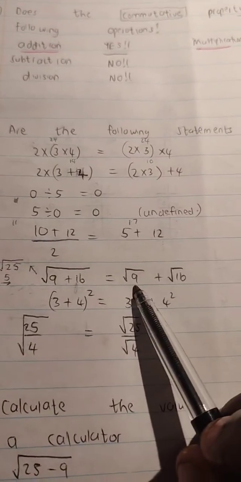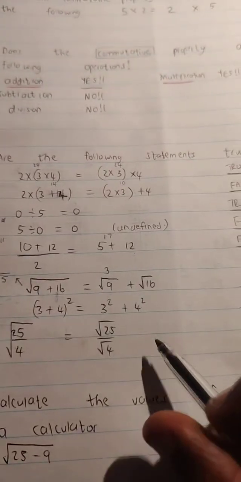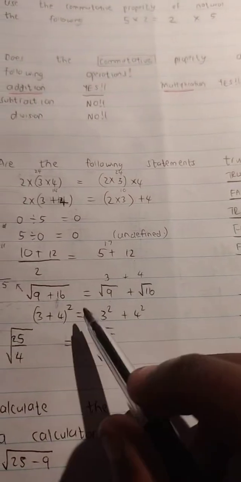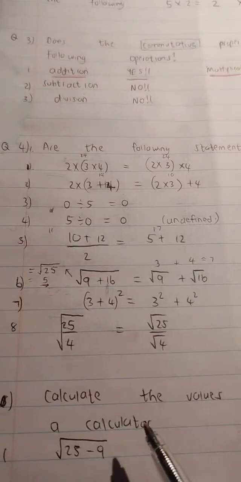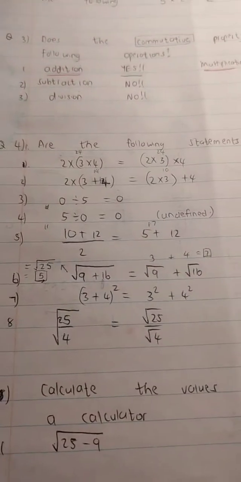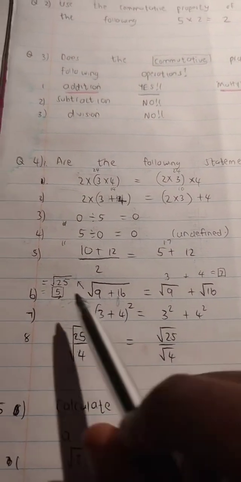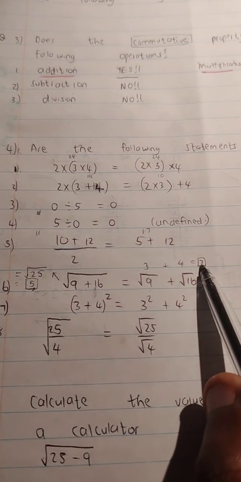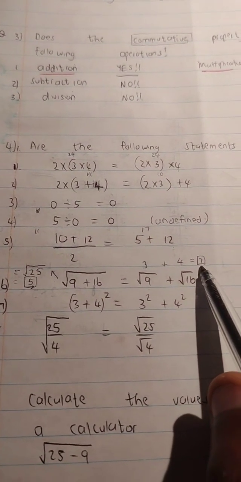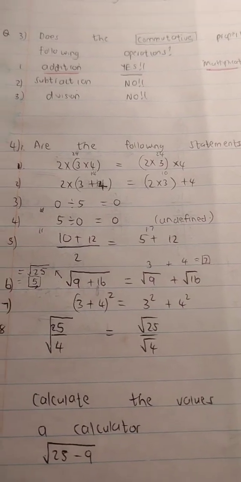If we go to the right side, the square root of 9 is 3. We add the square root of 16, which is 4. What is 3 plus 4, guys? It is 7. The answer you got on the right is 7, and the answer on the left is 5. Is 5 equal to 7? I'm sure you can see very well that 5 is not equal to 7.